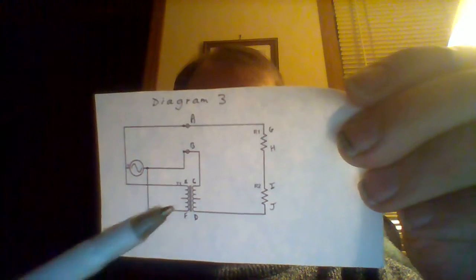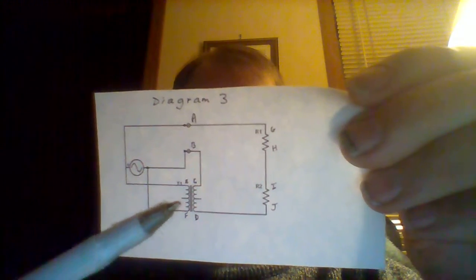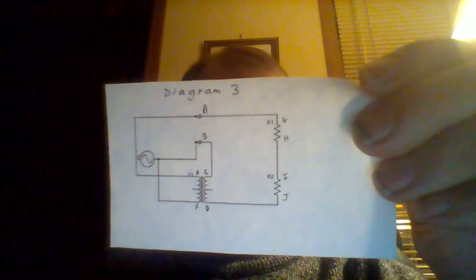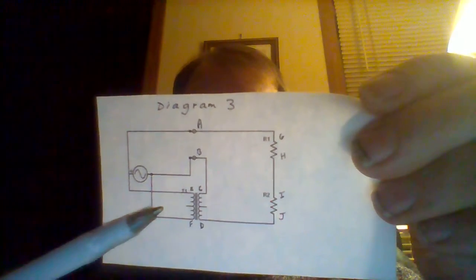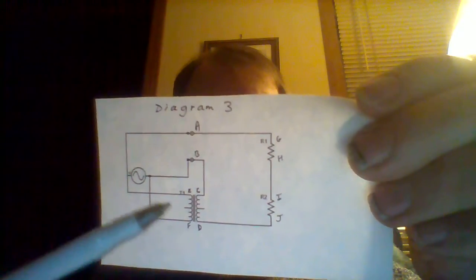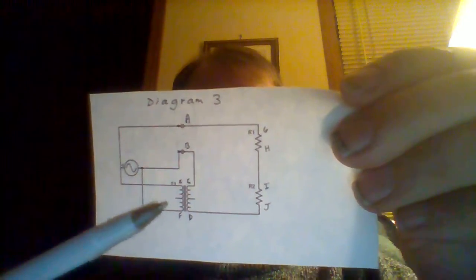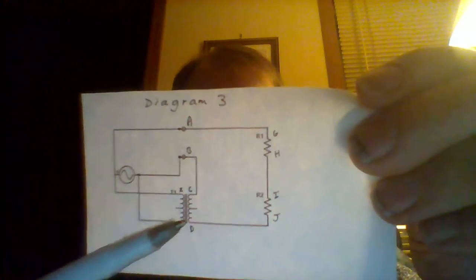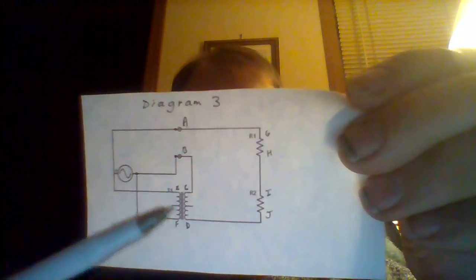Now I'll be drawing the correct picture of this and show it in a later video, and we'll go through it again. I'll also be showing you a picture of a transformer in this diagram, and I'll explain why that connection is wrong. Transformer engineers will look at this and know it's wrong, and they'll say, oh, that won't work.